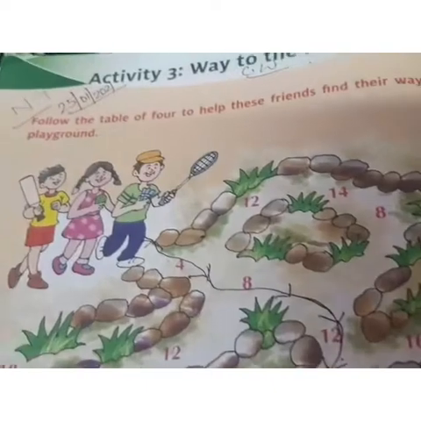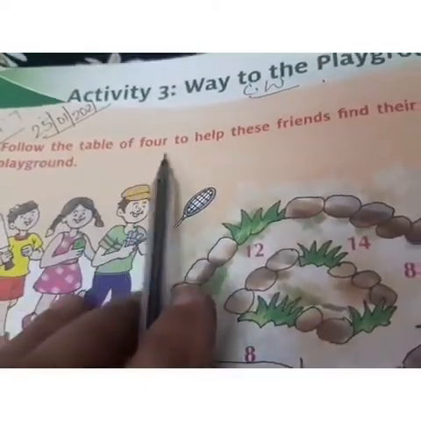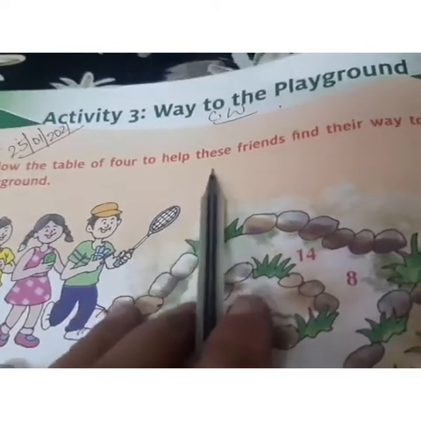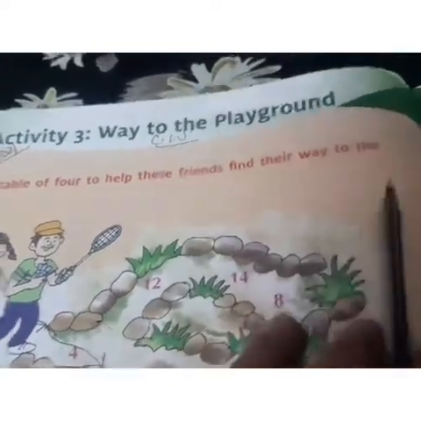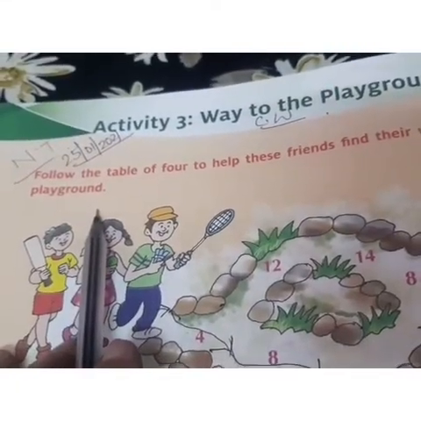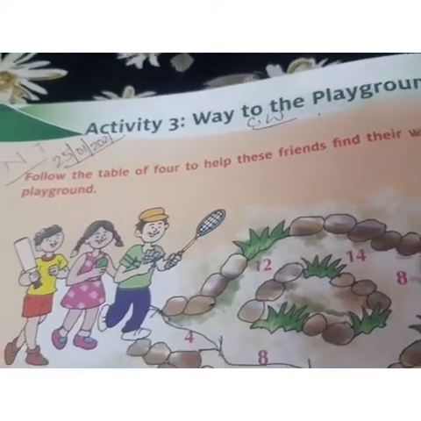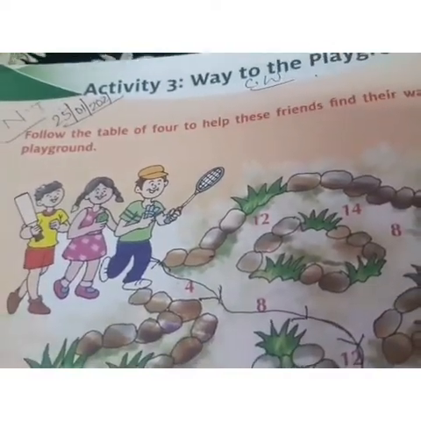Now let us read what is written here. Follow the table of 4 to help these children, these friends, find their way to the playground. Now what you have to follow? You have to follow the table of 4. So you all remember the table of 4? First, let us say the table of 4.